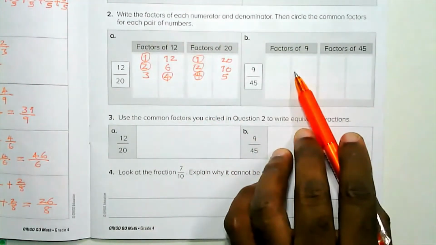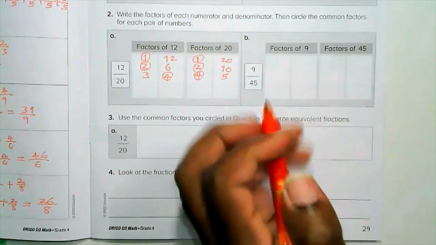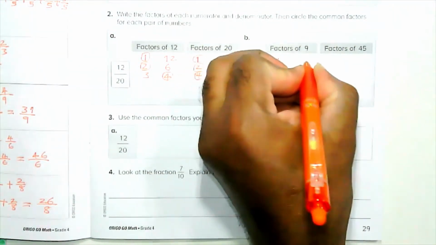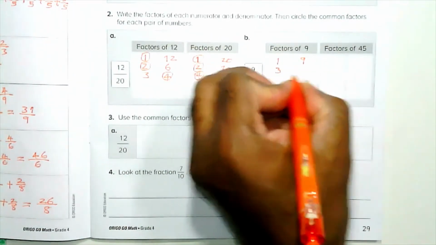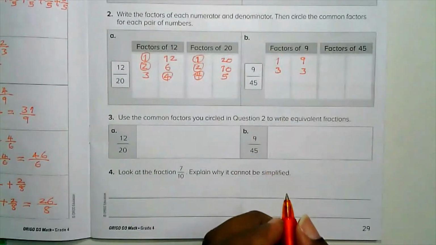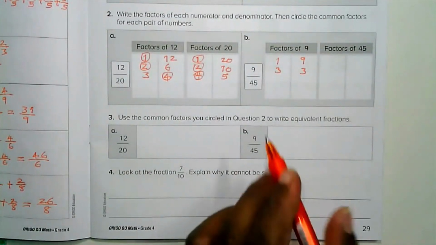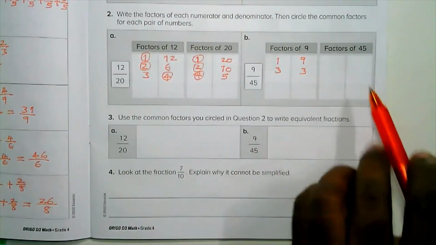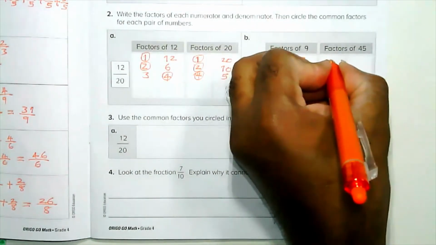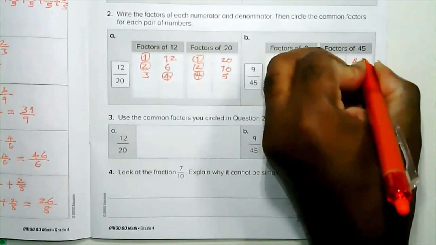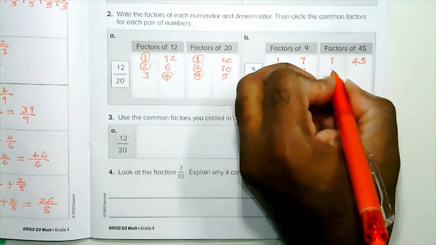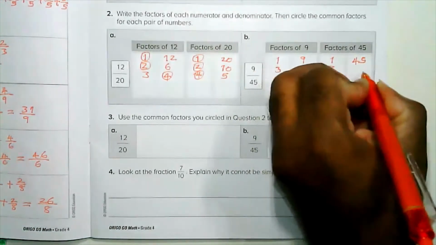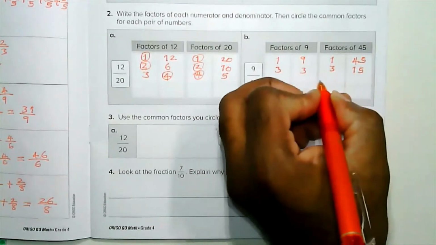Now, here, factors of 9. 1 times 9 is 9. 3 times 3 is 9. I think that's all we have for factors of 9. Now, let's look for factors of 45. 1 times 45 is 45. 2 cannot go, so let's take a look at 3. 3 times 15, yes, that is 45.